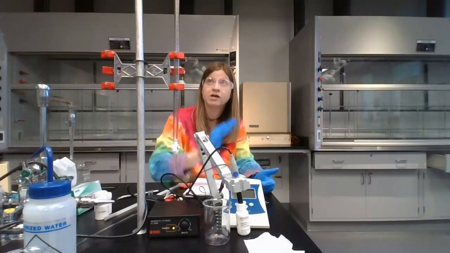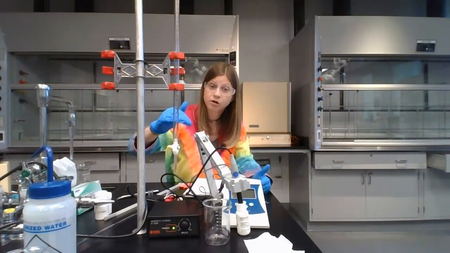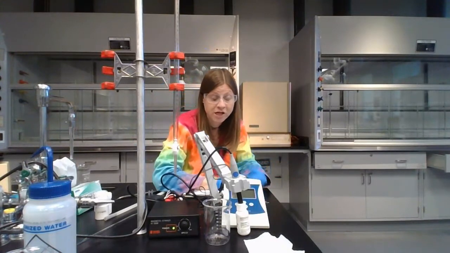That would be worst case scenario if it took the entire burette full to get to where the pH value stopped changing. Knowing in real life, hopefully you're not using that much, but that way you've got enough to condition and you're prepared for it. Okay.